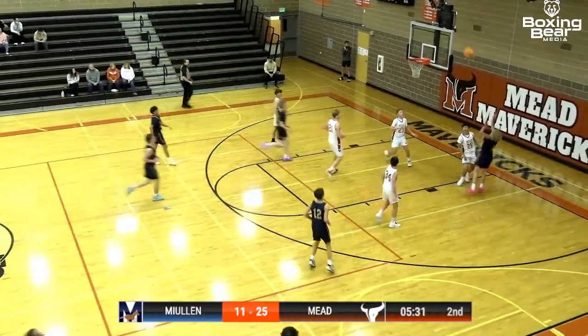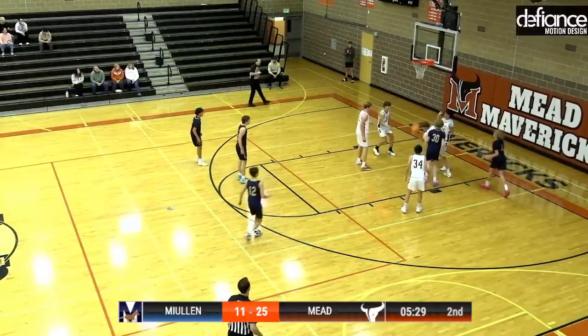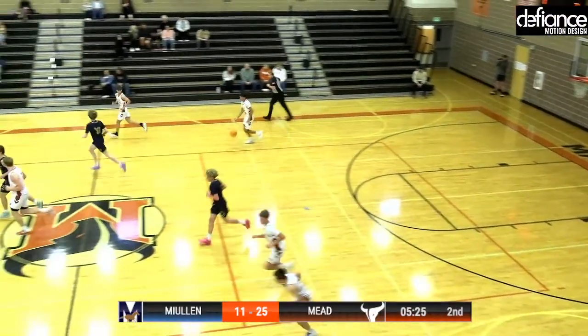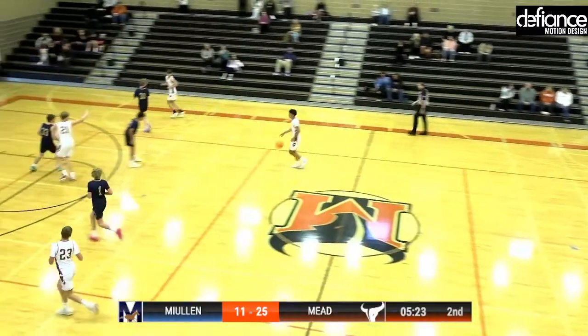Mullen to drive baseline. Here's a pull-up jumper. That one's not going to fall, and rebounded by the Mavericks. It's been, what, last 5 or 6 shots Mullen hasn't converted on. They really need to step it up before this lead gets too big. Mullen, here's another 3 by Kason Sherman. That one's not going to be able to go. Unreachable.